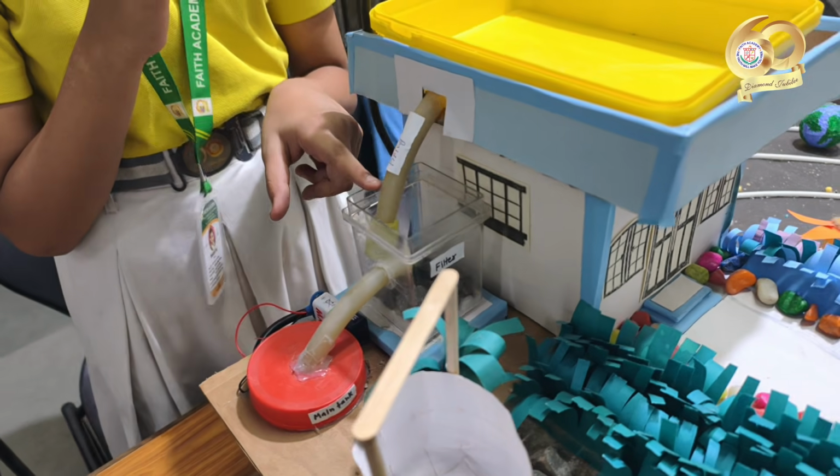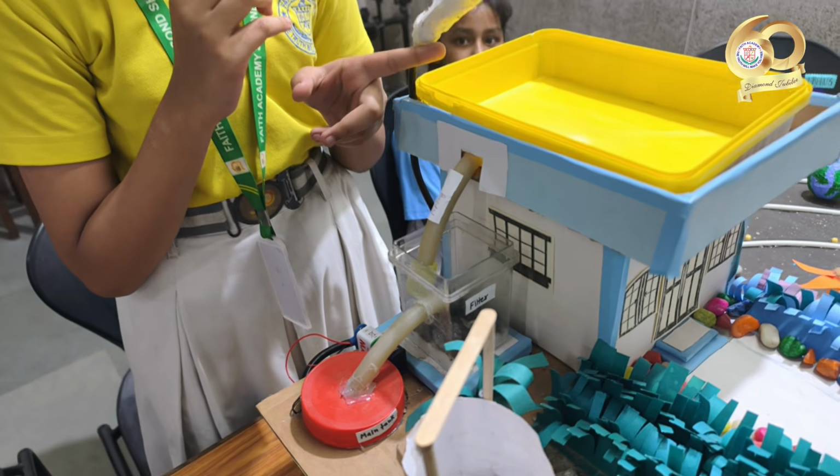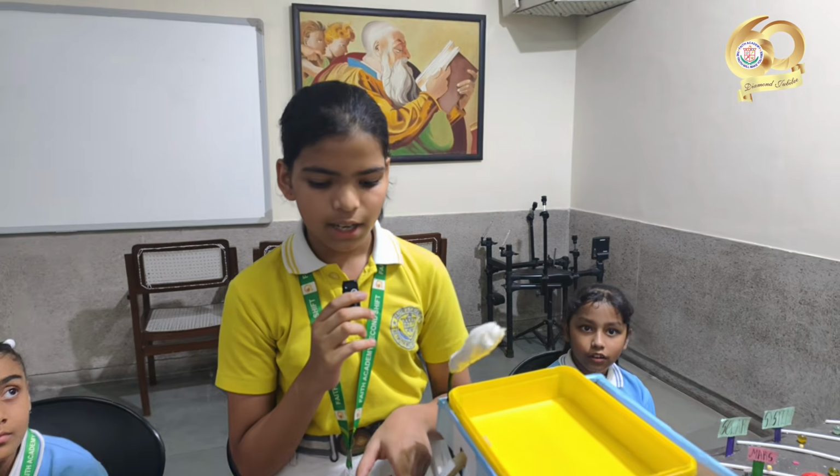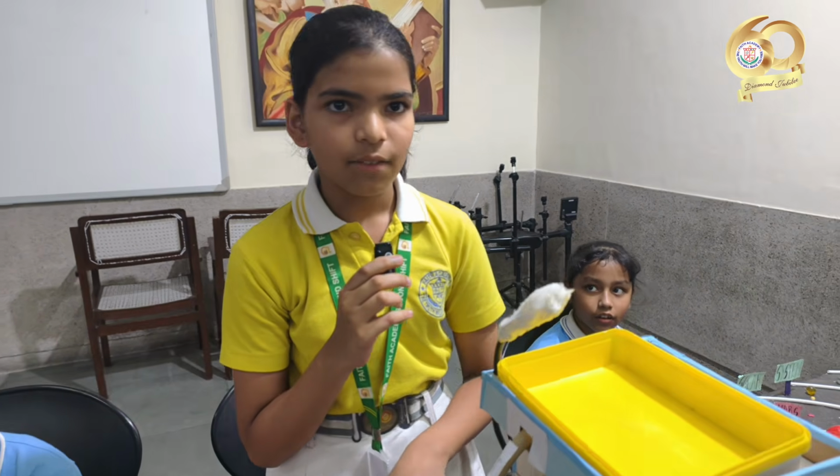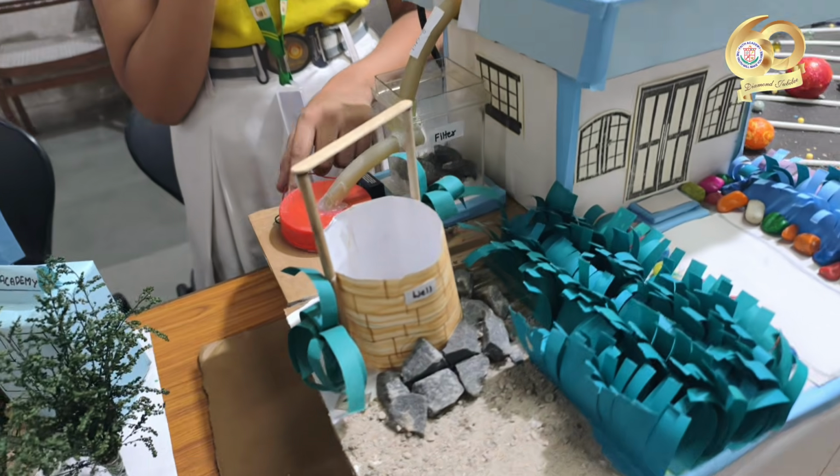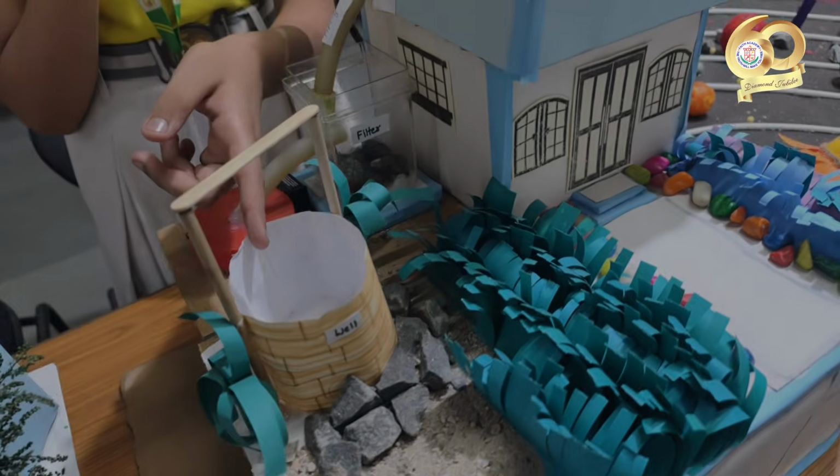This is the filter and this is the rain. Rain goes to the filter and it goes to the main tank. When the main tank is full, it goes to the well.